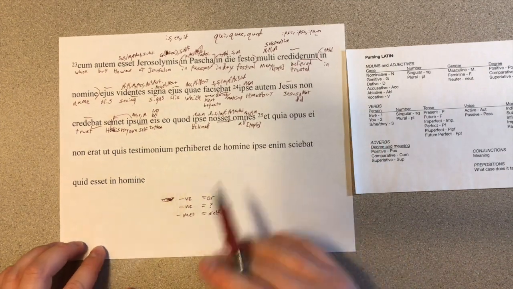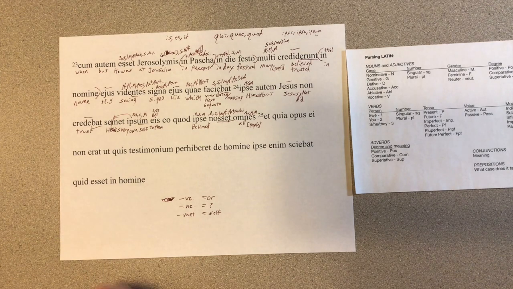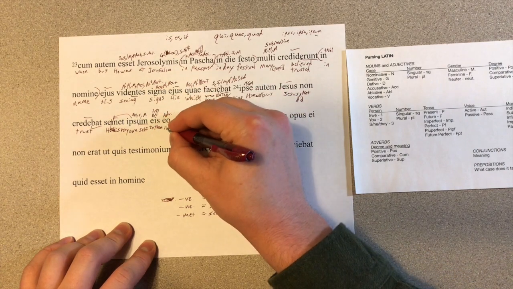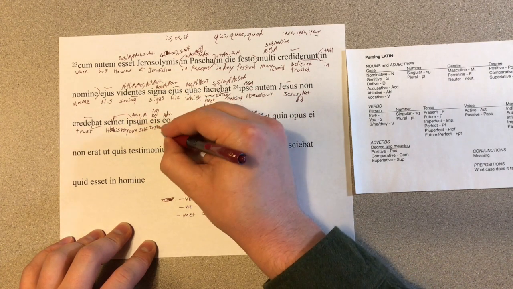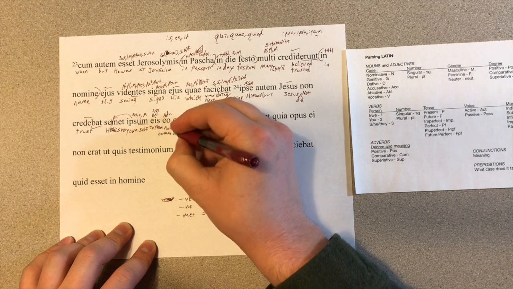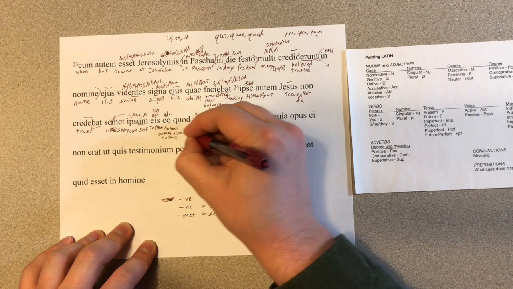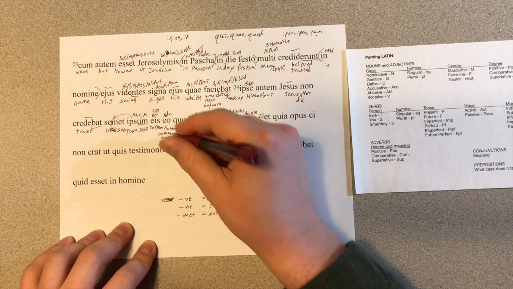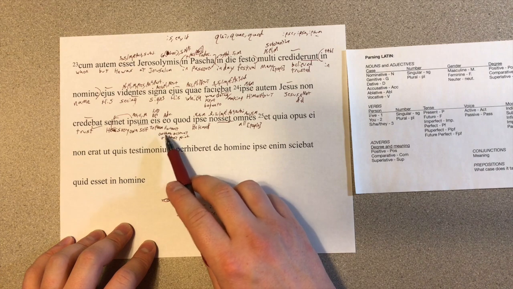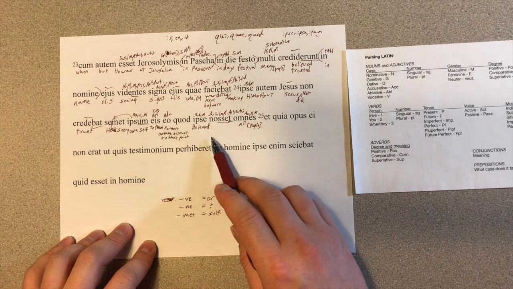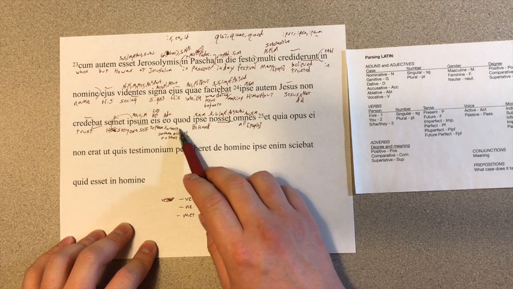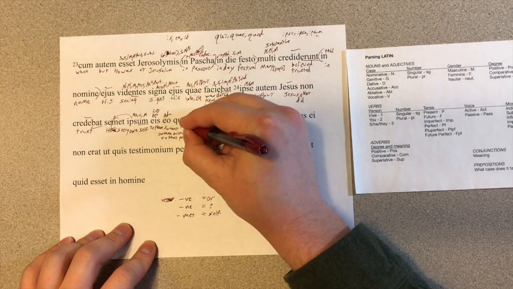Well, an interesting adverb that, honestly, I'd forgotten about until today. So this adverb has a variety of meanings. It's got for that, on that account, and to that point. It's going to be one of those three. So, but Jesus himself did not trust to them for that which he himself knew all, or for that because he himself knew. I'm going to go with because. That one, I think, makes the most sense.